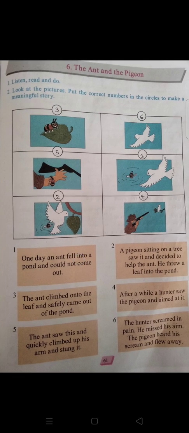Now number 2. A pigeon sitting on a tree saw it and decided to help the ant. He threw a leaf into the pond. Now where is number 2? Here. See, I have written number 2 near that picture. So what is there in the number 2 sentence? Now the pigeon saw that the ant needs help. The ant has fallen into the pond. So what he did, he went near a tree, and from that tree he threw one leaf into the pond so that he can help the ant.